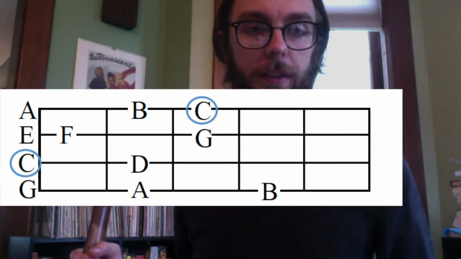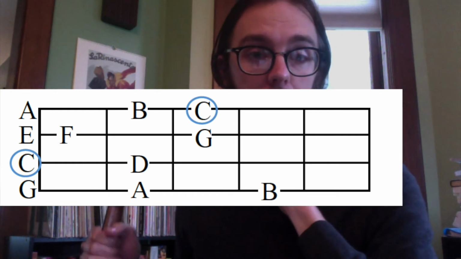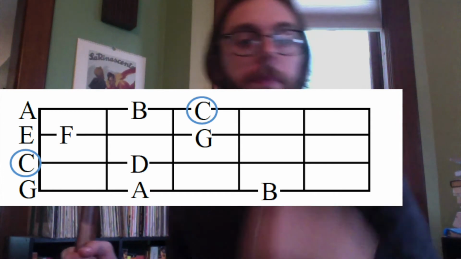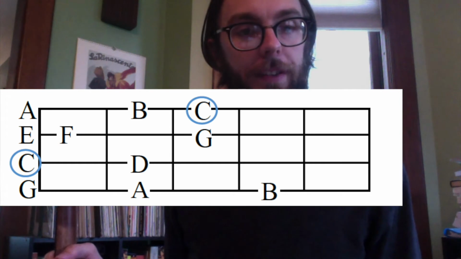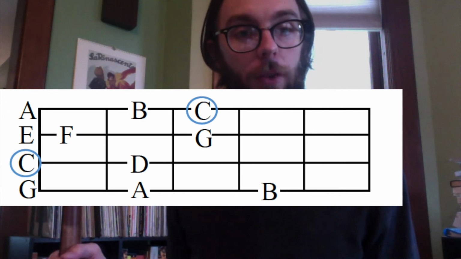So on the screen, you'll see a diagram I have first. That diagram is just showing all the notes in the scale, and it's on the ukulele neck rather than a keyboard as I showed before. So you can see the circled notes. The C is where you start and where you end.